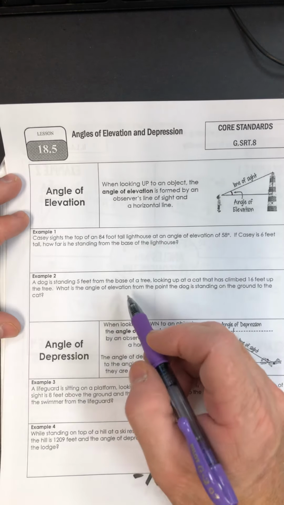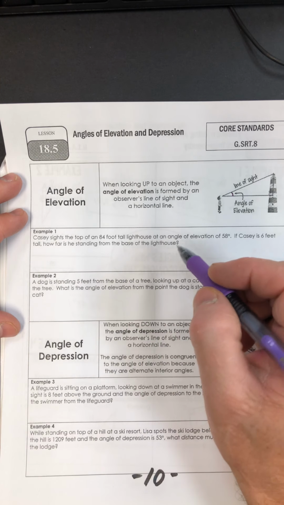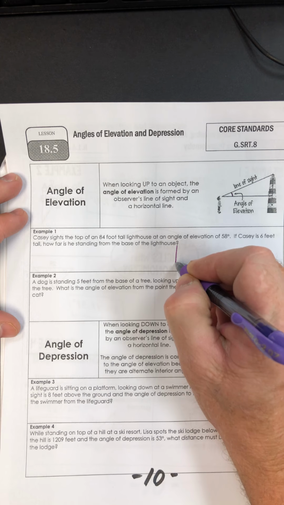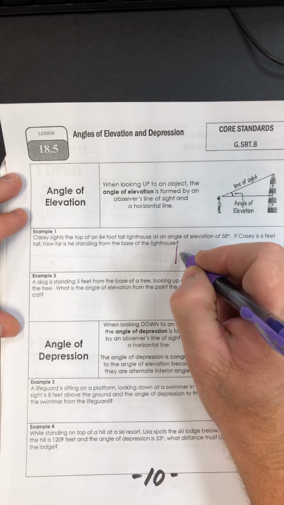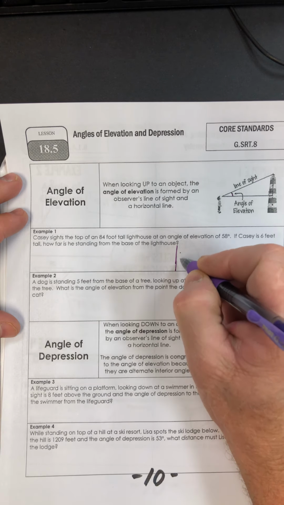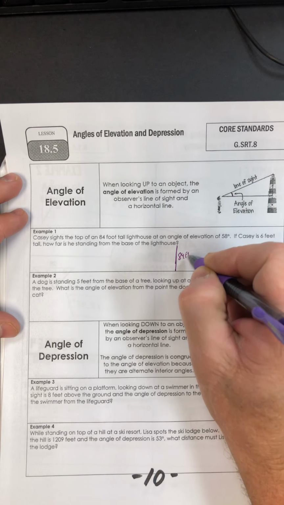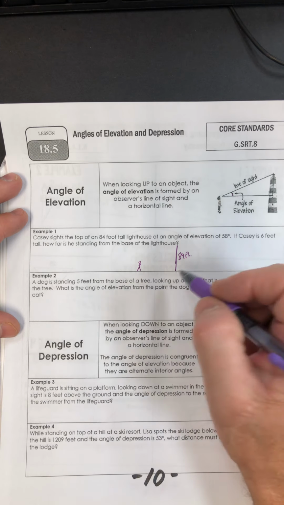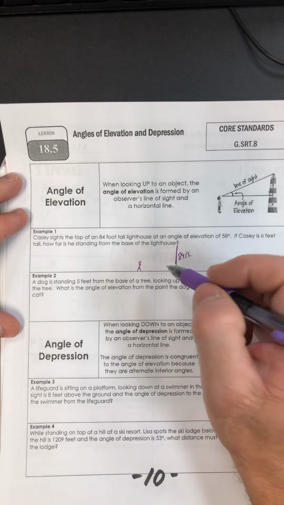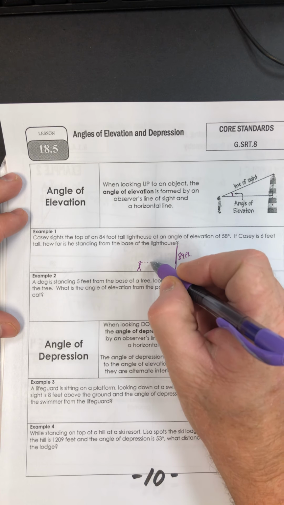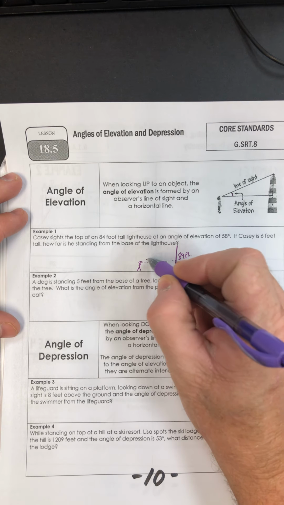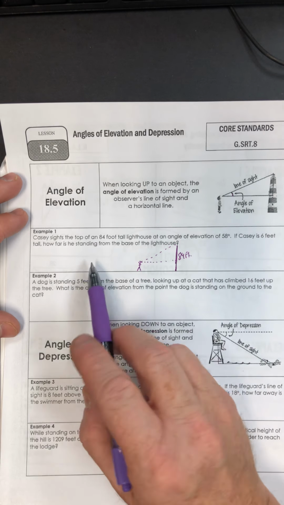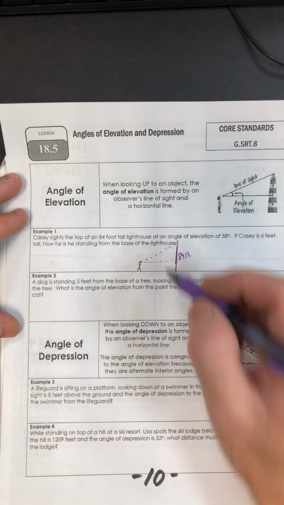Over here it says Casey sights the top of an 84-foot tall building, 84 feet. And here's Casey. It's the same figure over here. Here's where he's looking straight across, and here's where he's looking up to the top. So the whole thing is 84 feet, with an angle of elevation of 58 degrees.